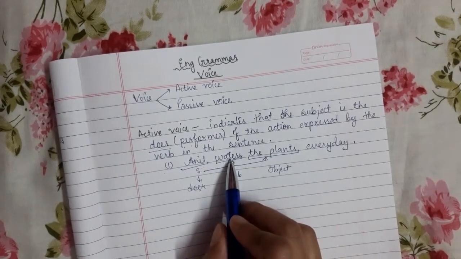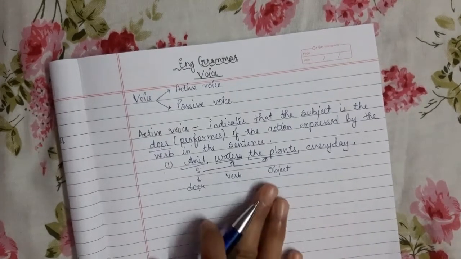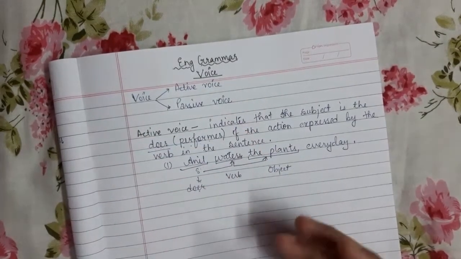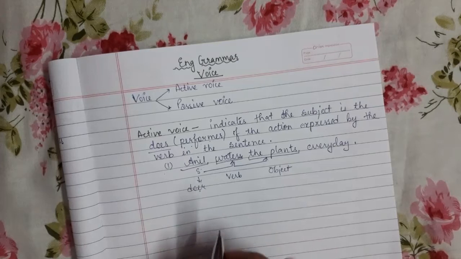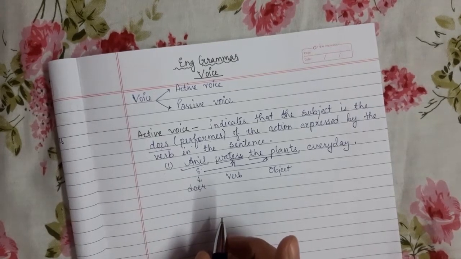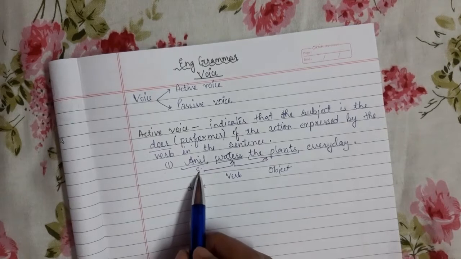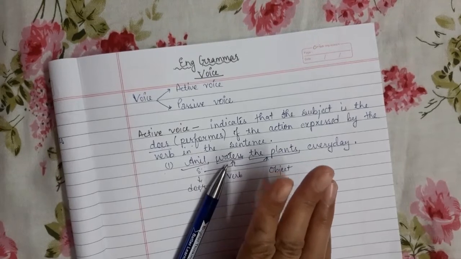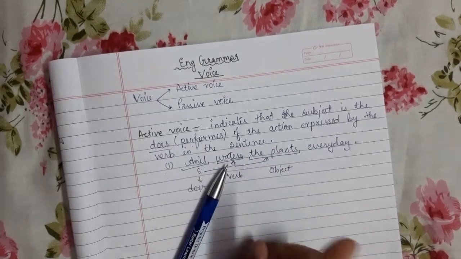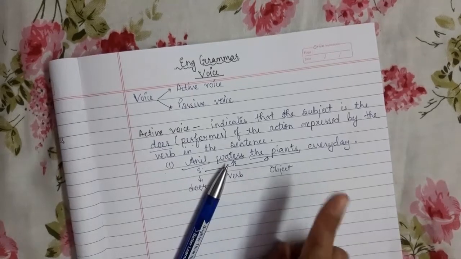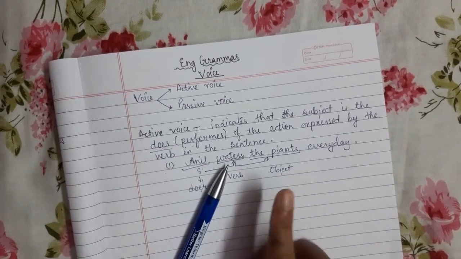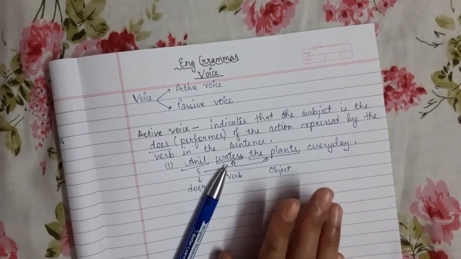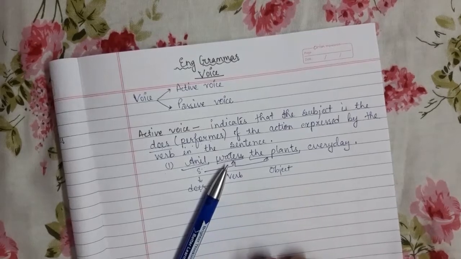affected by this verb. Okay, so in voice, I'm not talking about active voice or passive voice, in general, in voice, we have to keep in mind three things that are very, very important to find out: subject, verb, object. These three things are very important. You have to find out which one is the subject, which one is the verb, and which one is the object. You have to be very clear about them. You have to use these three things in active voice and also in passive voice.